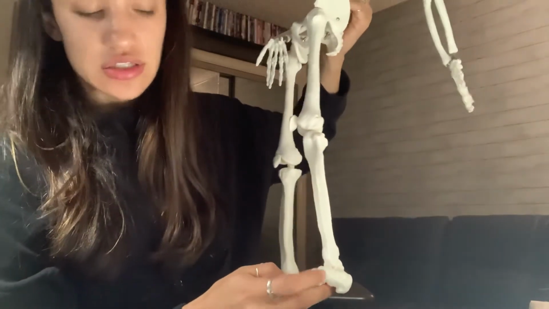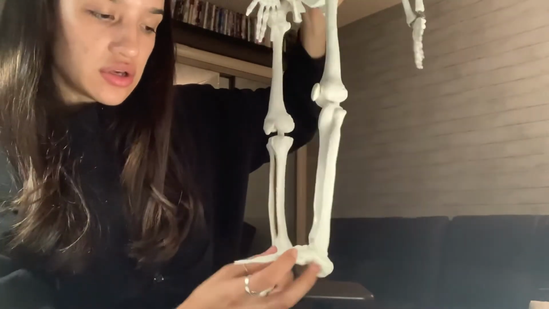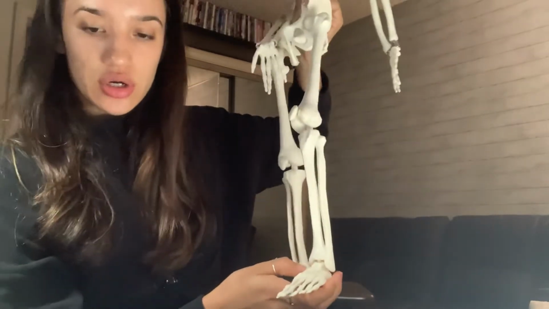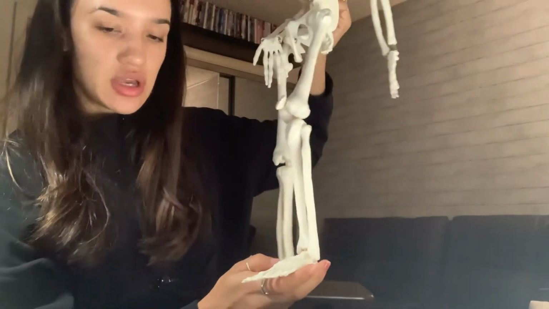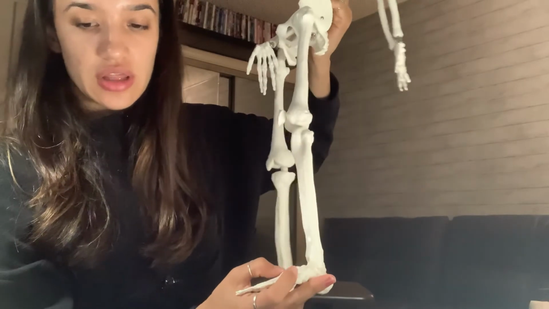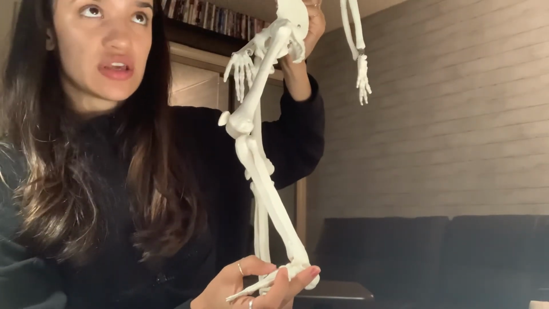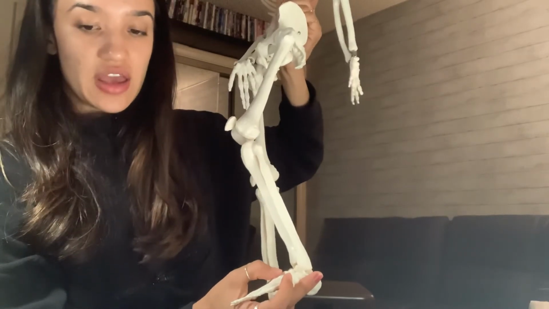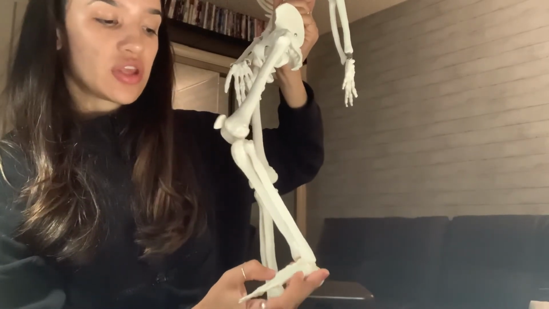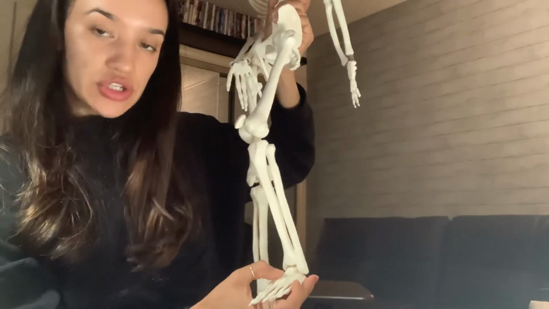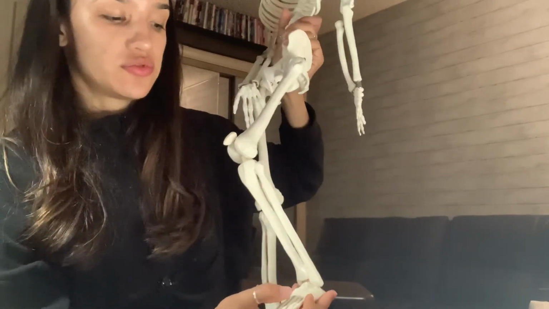And then on this side we have the cuboid, we have the navicular right here, and then we have the lateral cuneiform, intermediate cuneiform, and the medial cuneiform.